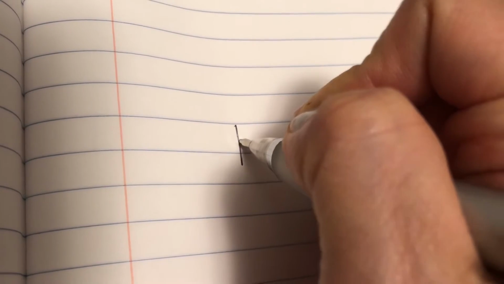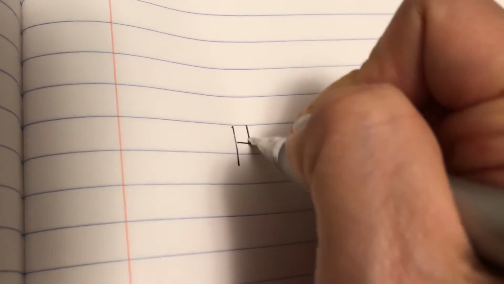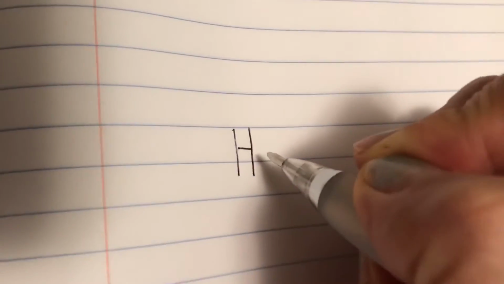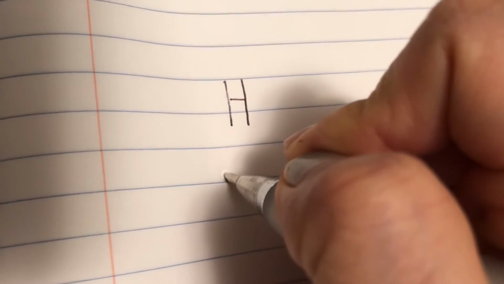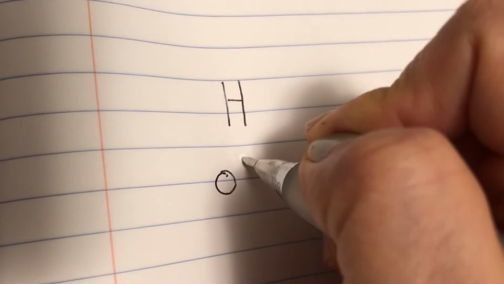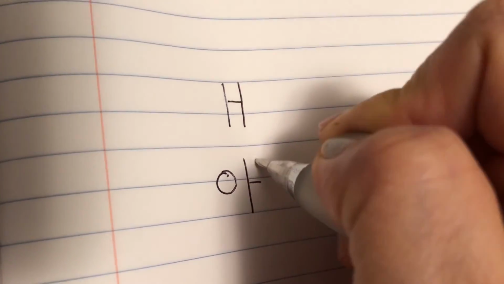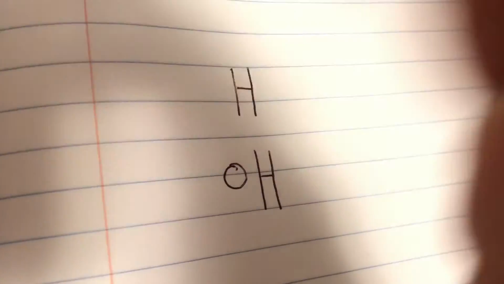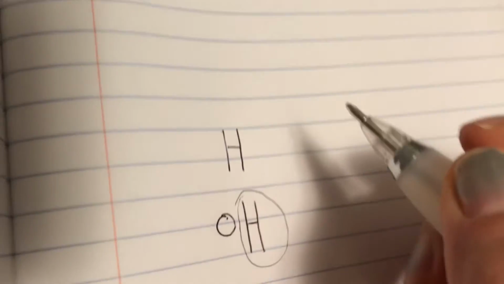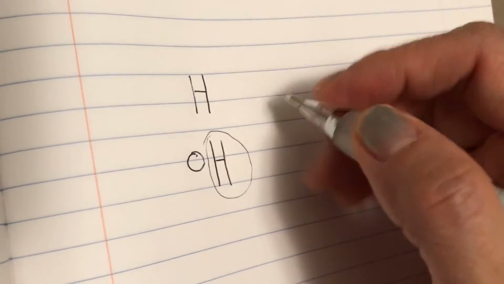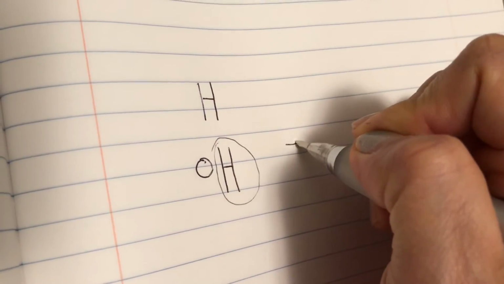Okay, this is how you write 에. Down to the right and down. Now let's put a consonant. Okay, let's think about how we can memorize this shape with 에.